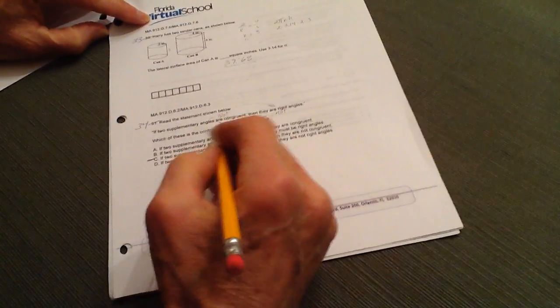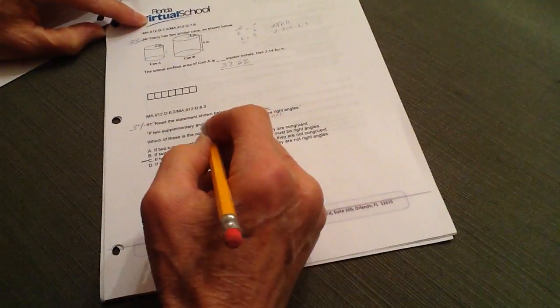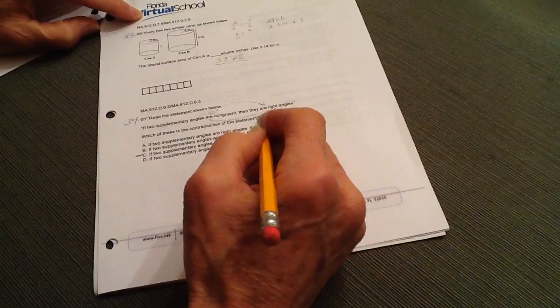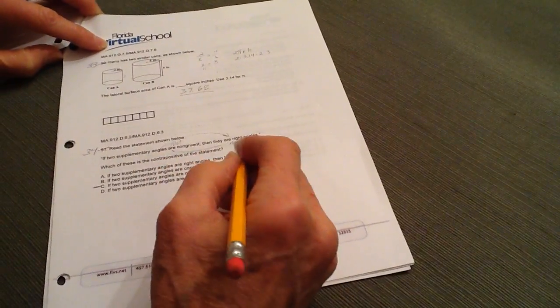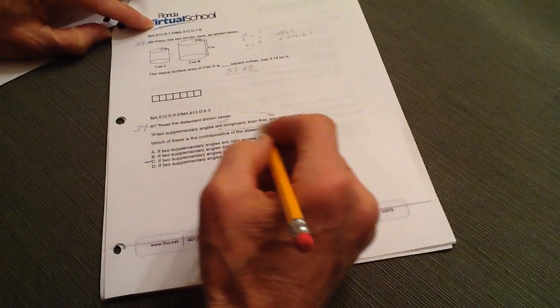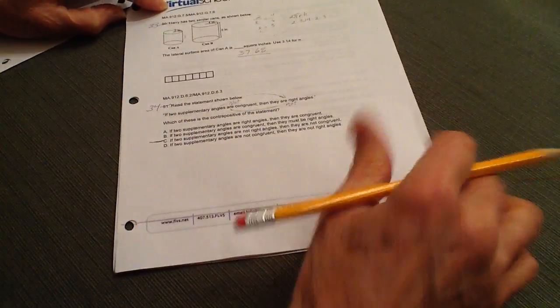Okay. This right here is a contrapositive. So what I did is, remember, contrapositive is the converse and inverse. So I move the hypothetical to the conclusion and the conclusion to the hypothetical and negate them, which means our only answer can be C.